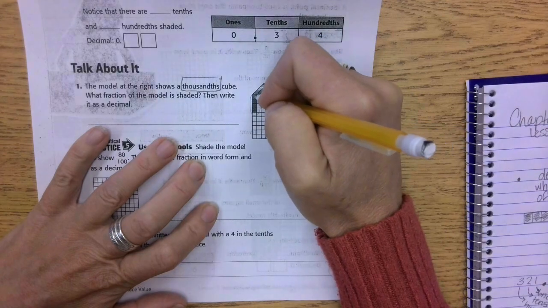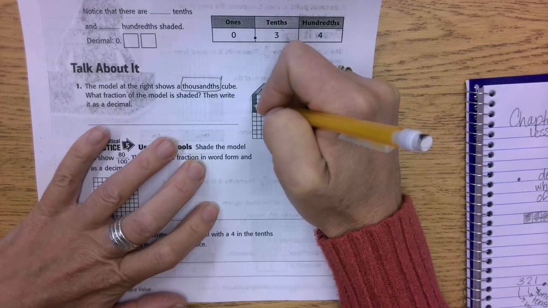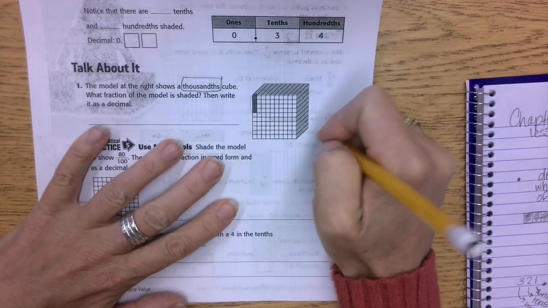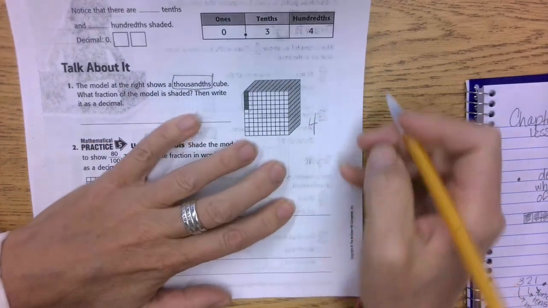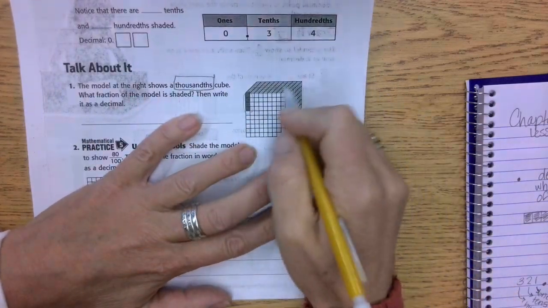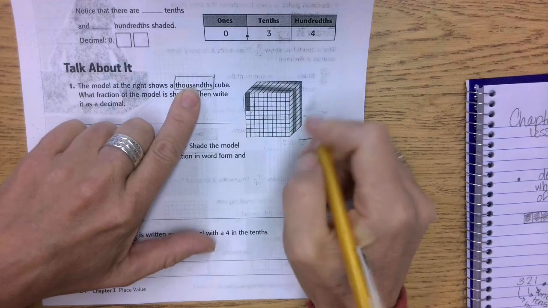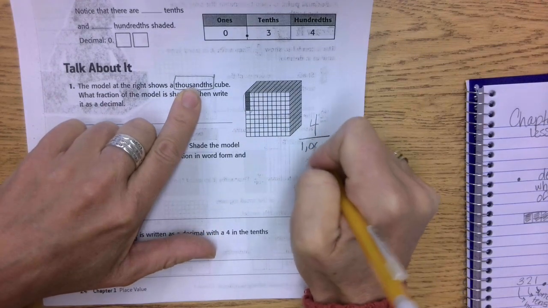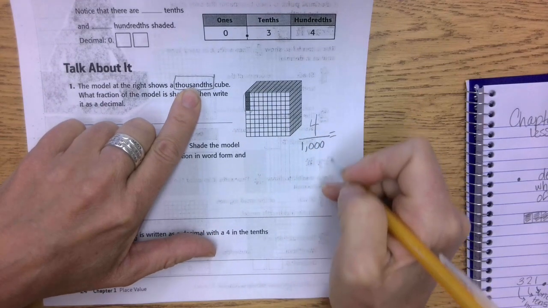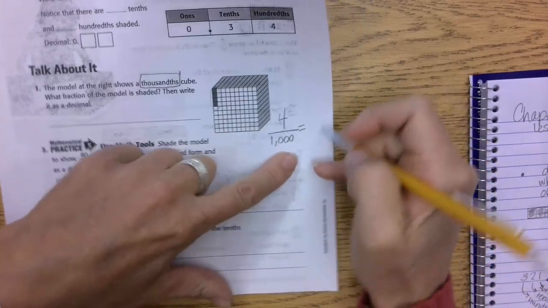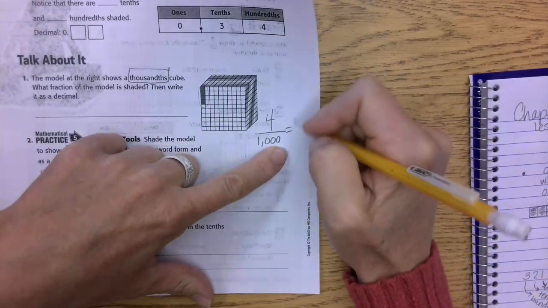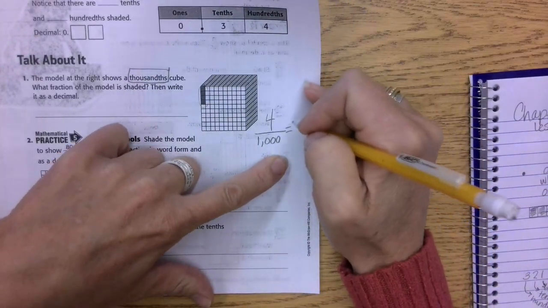So there's 1, 2, 3, 4 out of how many total squares on this whole thing? Well, if it's called a thousandths cube, it's going to be out of 1,000. So let's write this down in decimal form. How many whole thousands are there?